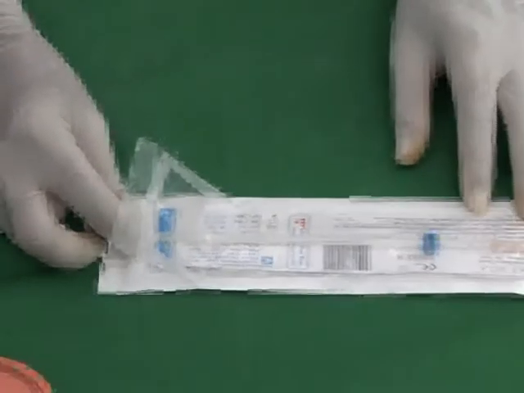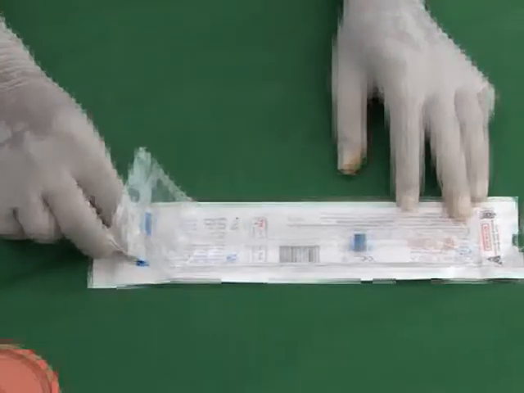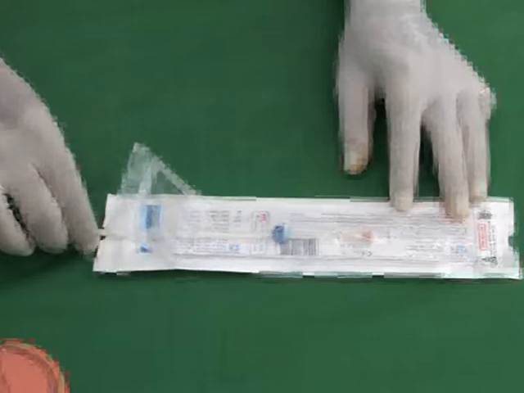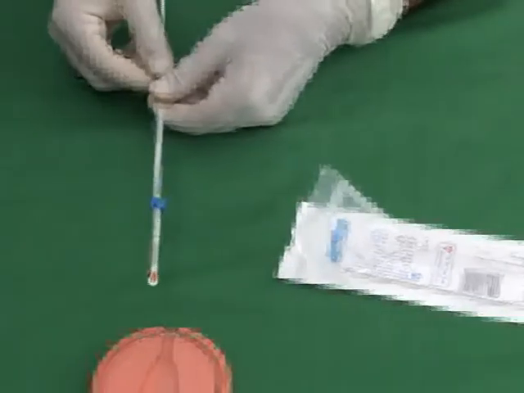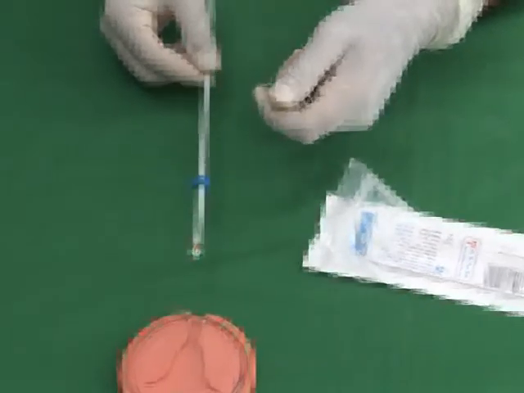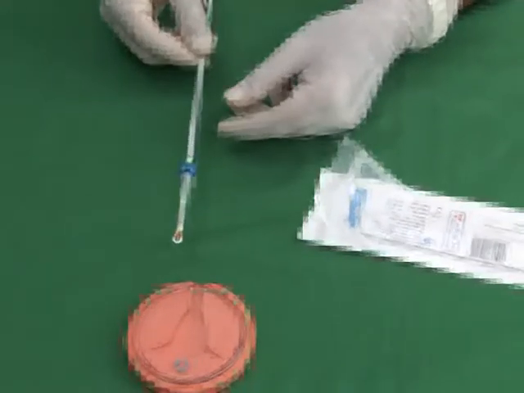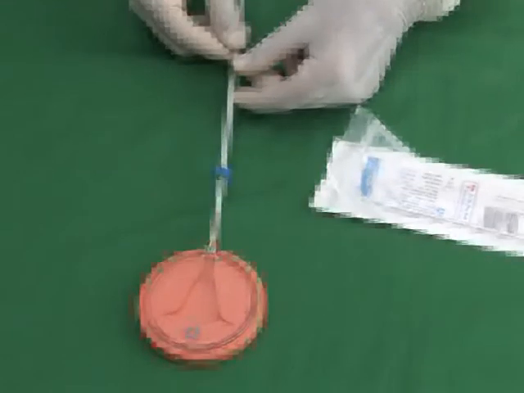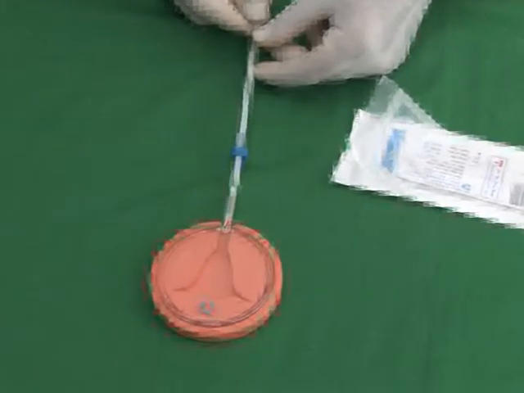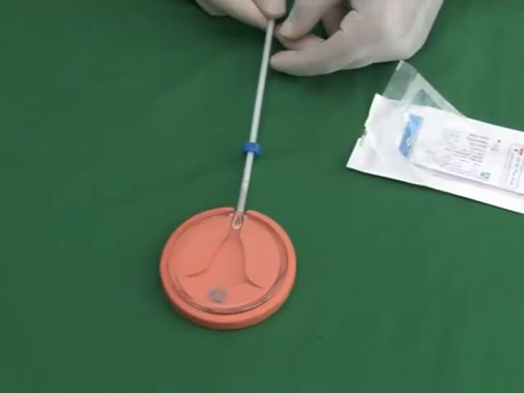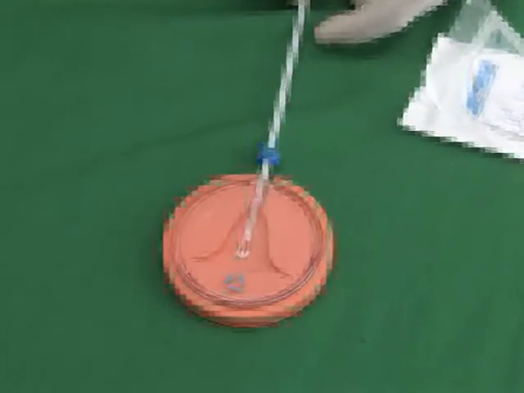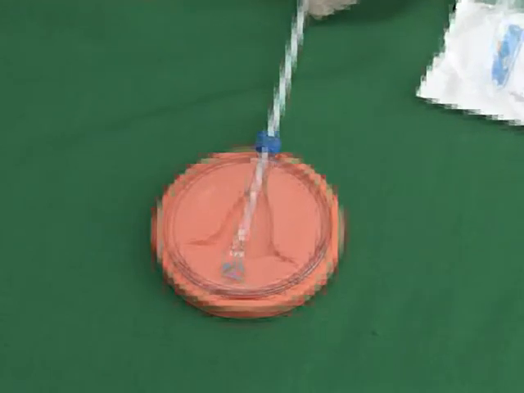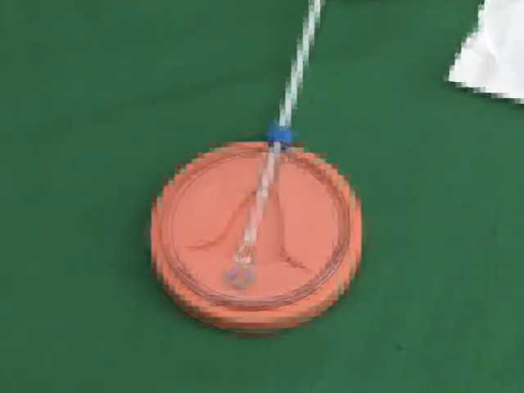Let me now demonstrate the insertion of the intrauterine contraceptive device. You need to take the device from the package and then stabilize the uterus by holding the cervix with a tenaculum. Then you introduce the intrauterine device through the cervical canal and advance it towards the uterine fundus up to a point where the blue movable part comes into contact with the cervix.